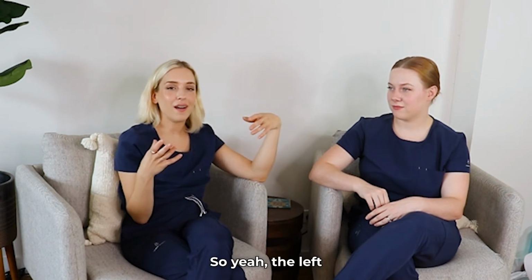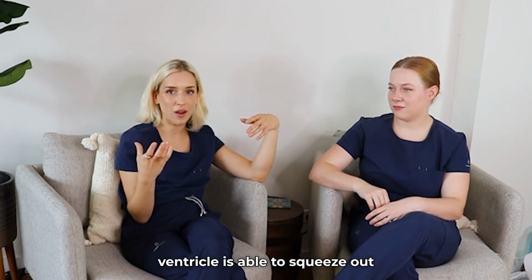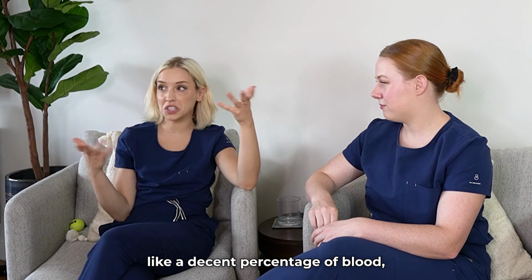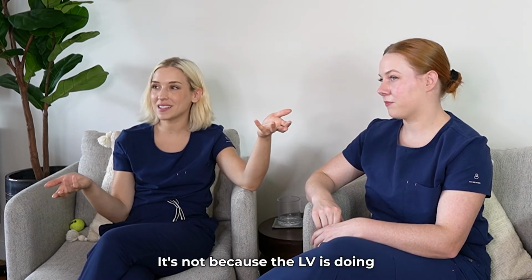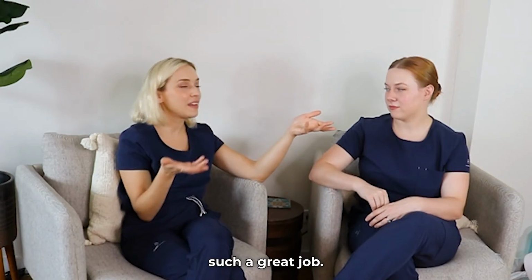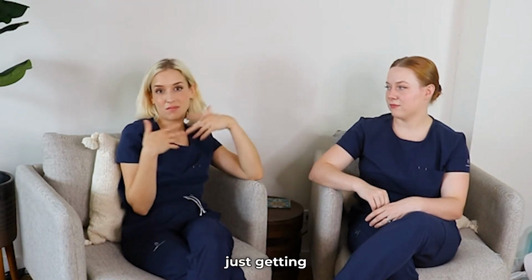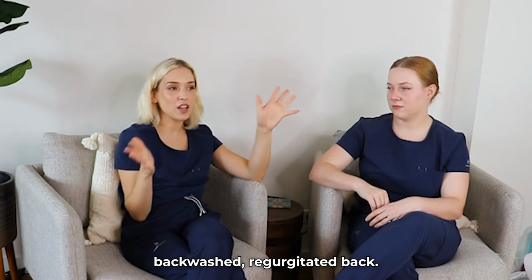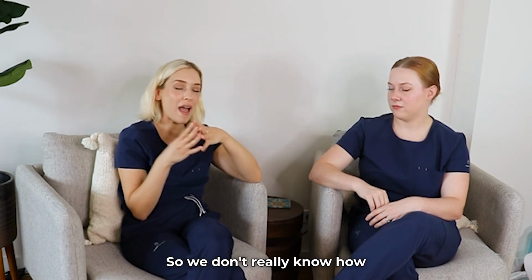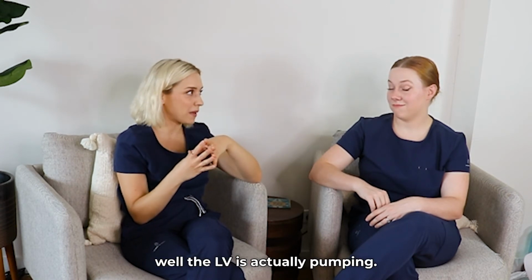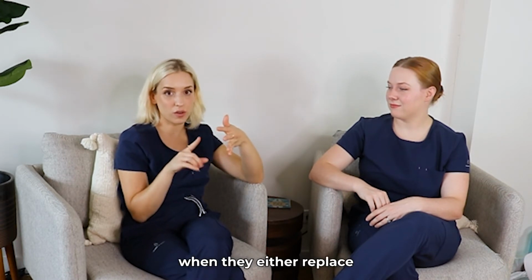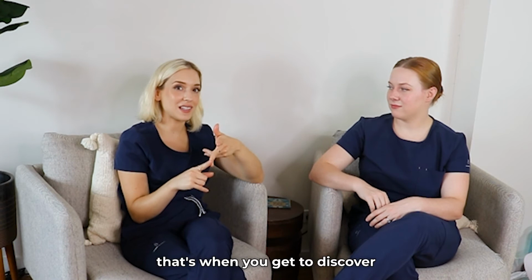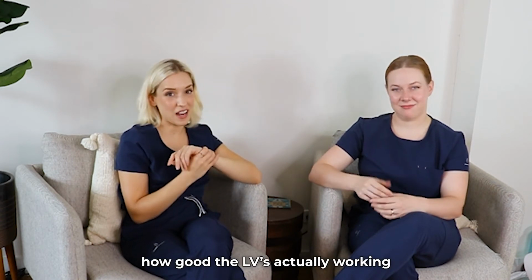Yeah. So the left ventricle is able to squeeze out a decent percentage of blood, but not to the body, right? It's not because the LV is doing such a great job. It's because a lot of it's just getting backwashed, regurgitated back. So we don't really know how well the LV is actually pumping. So what happens is after cardiac surgery, when they either replace or repair the valve, that's when you get to discover how good the LV is actually working.